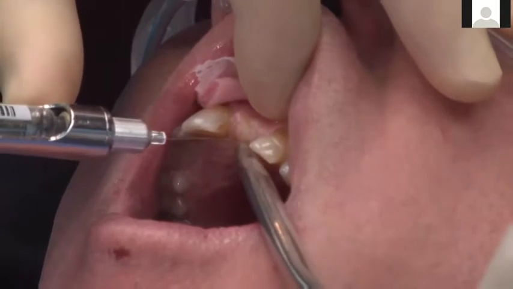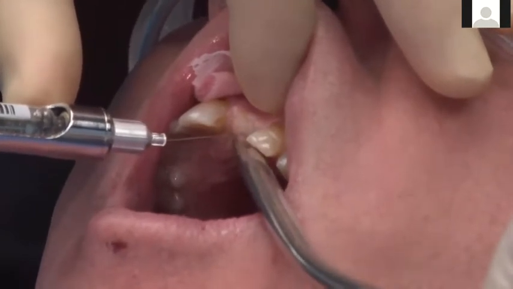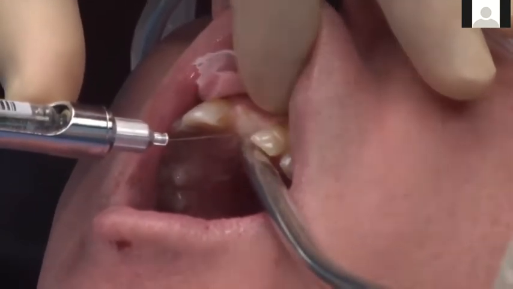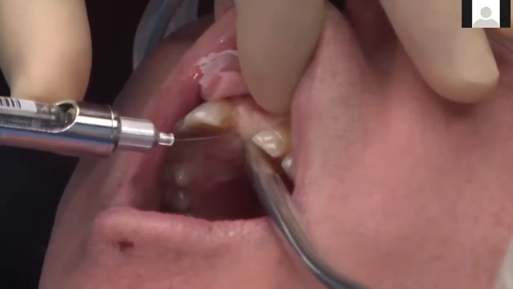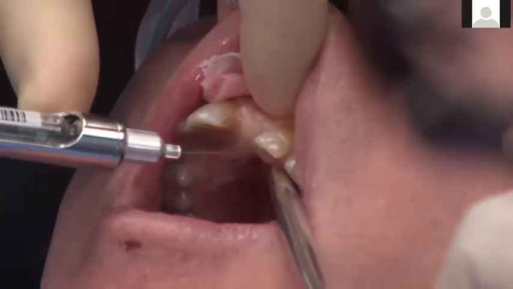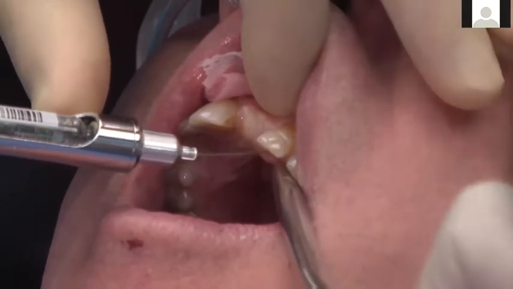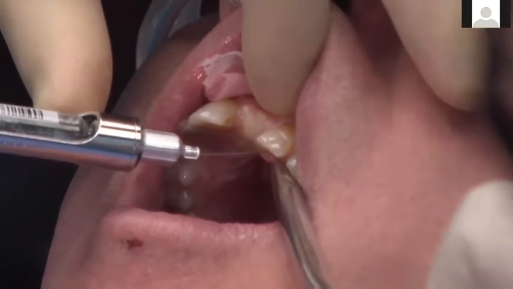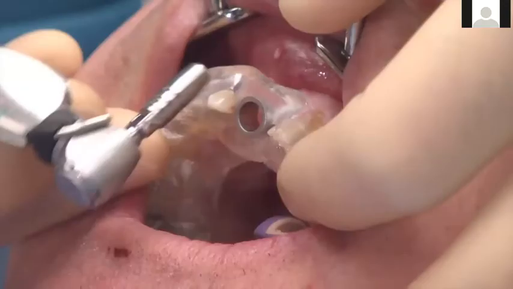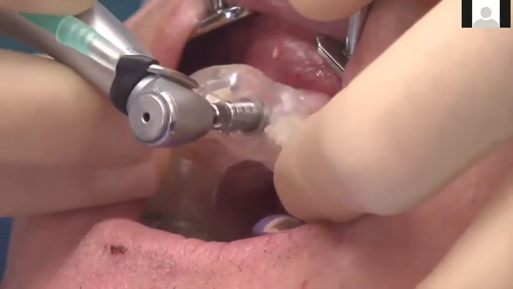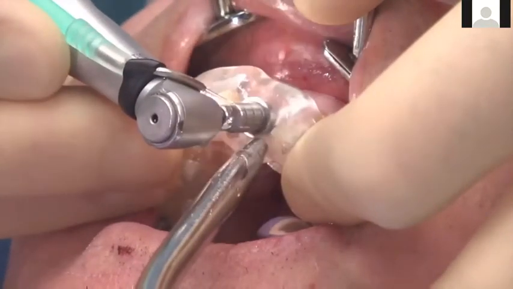Here we are just going into the incisive canal and anesthetizing the incisive neurovascular bundle in this area, after we have done the buccal, obviously, and then a little bit more on the palatal side of this site. Again, just small injections.